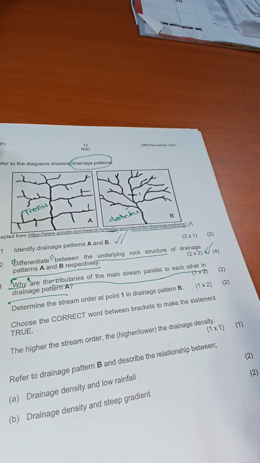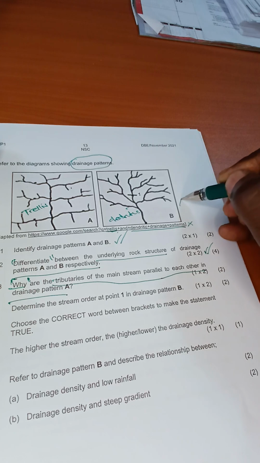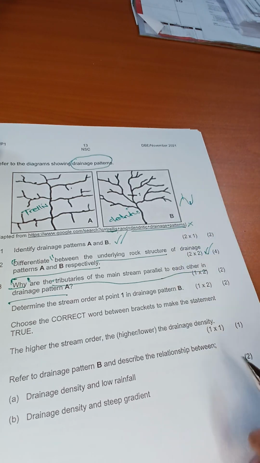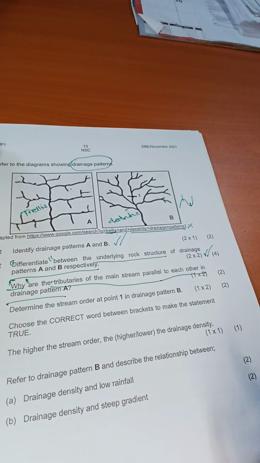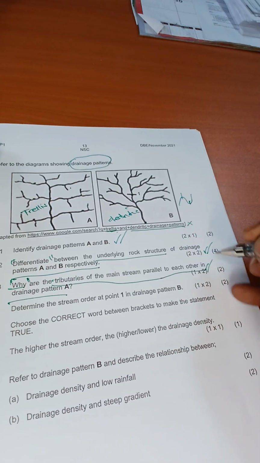Obviously, the streams flow in relation to the folds of the rock. Remember, we said folded rock structure. Or the streams flow over soft rock of the syncline. Remember, when you talk about the syncline and anticline, this is your syncline, this is your anticline. So the streams flow over soft rock of the syncline valley. The tributaries are parallel. That's the reason there.